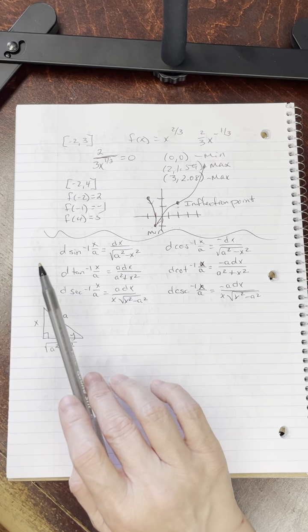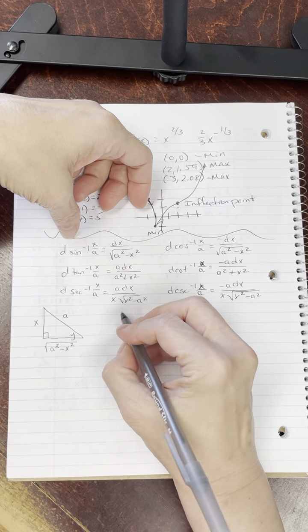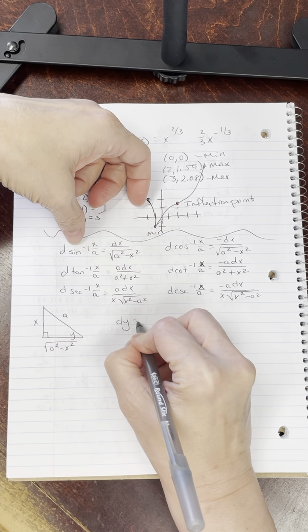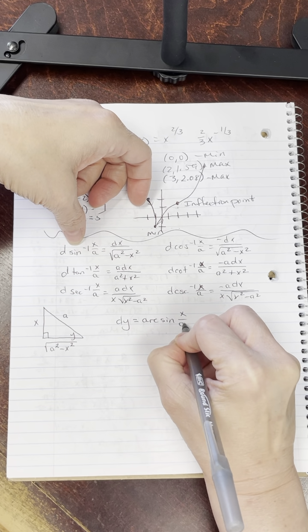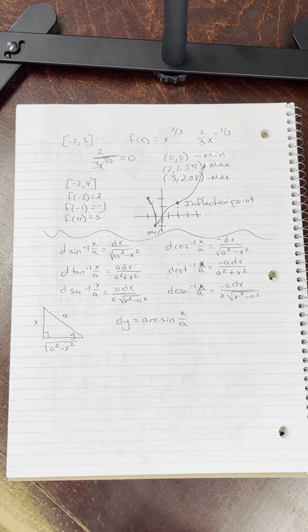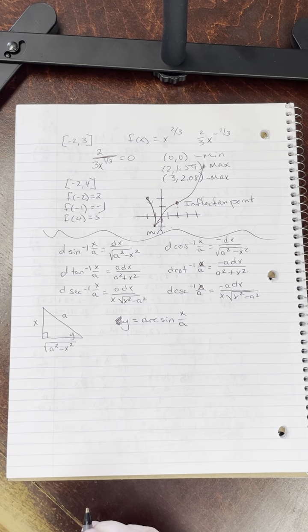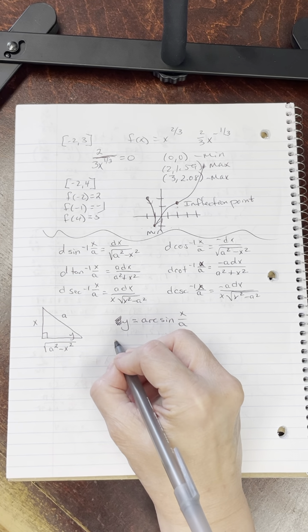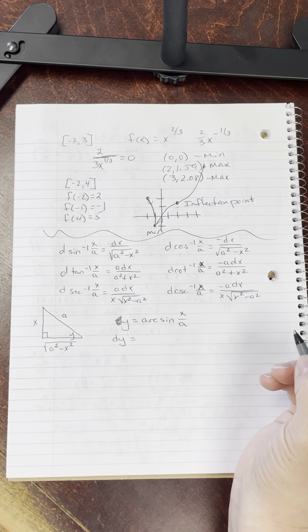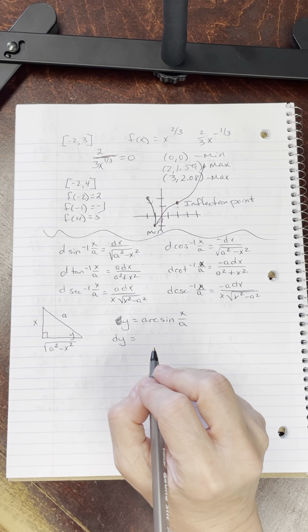So originally this would basically be saying y equals arc sine of x over a. So we're going to derive.